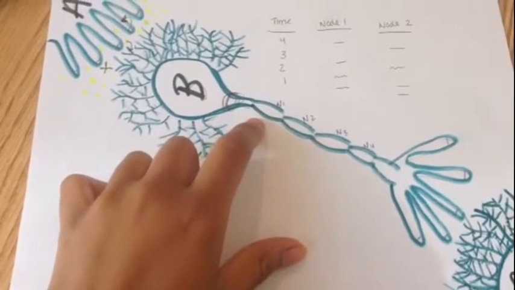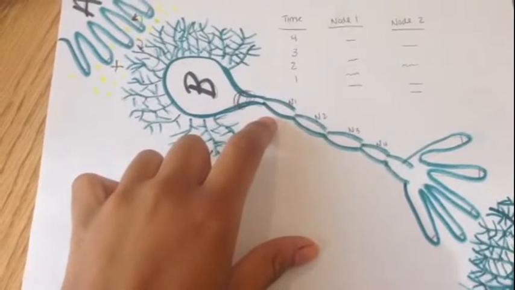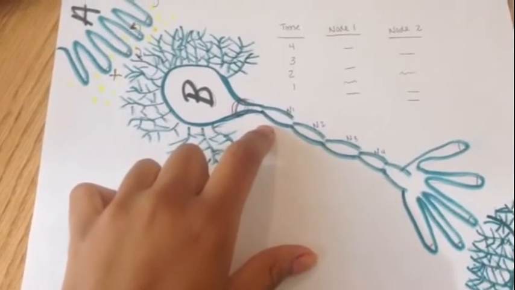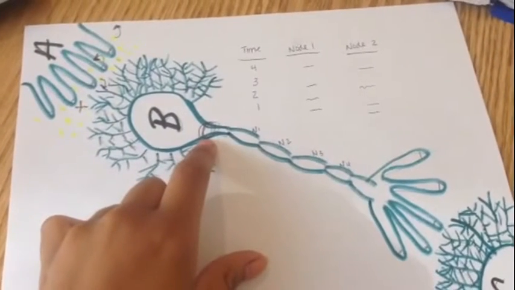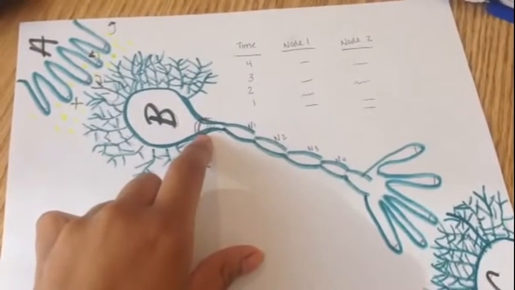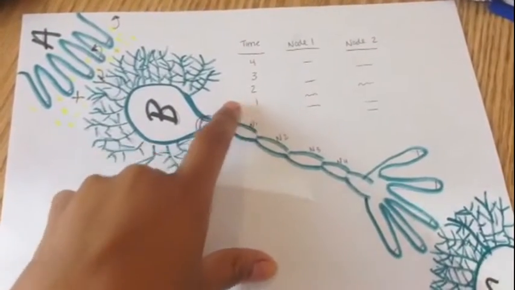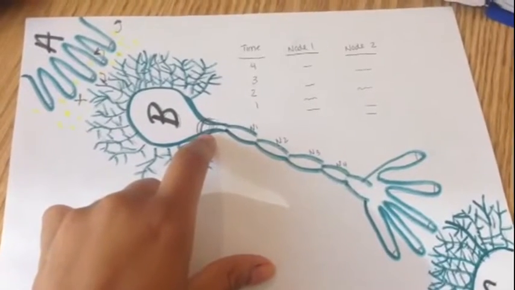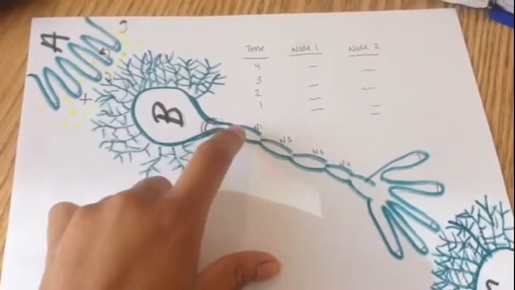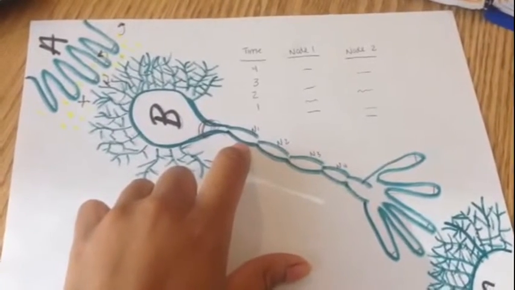So if we were to measure the movement of the action potential from one node to the other, on time 1, we would find that the action potential would be in the axon hillock. At time 2, we would find that the action potential will have left the axon hillock, so the axon hillock returns to rest, and node 1 would show the action potential.